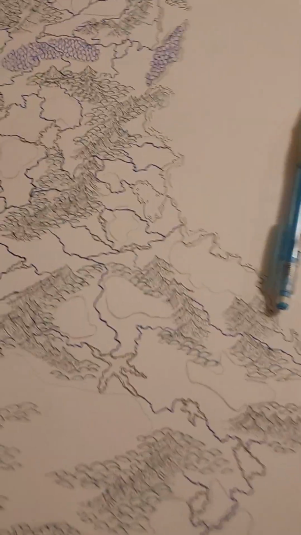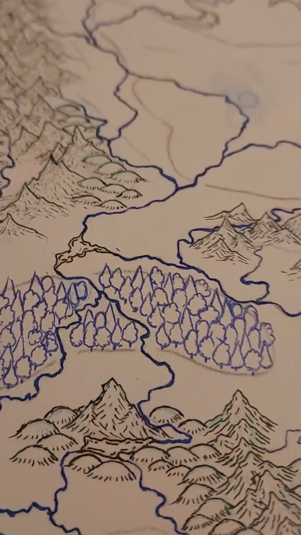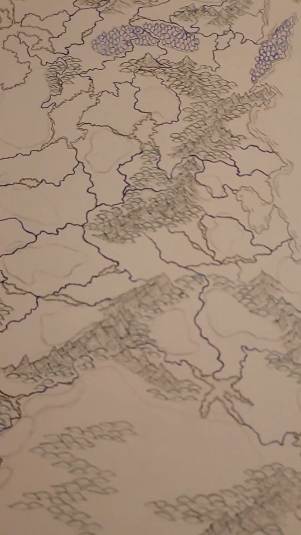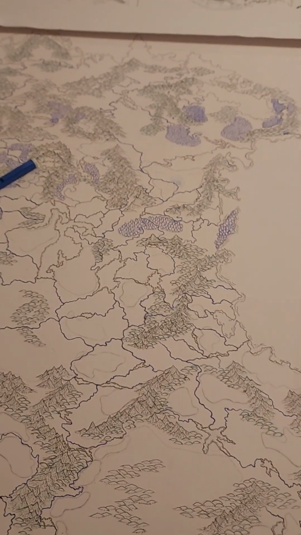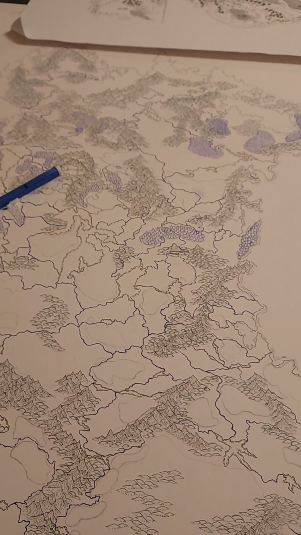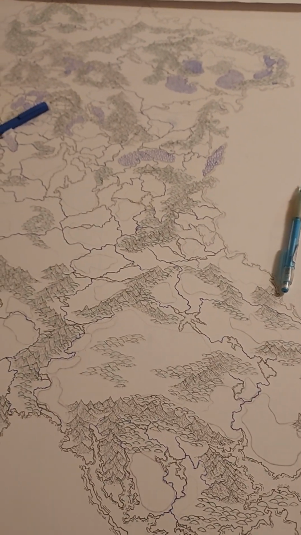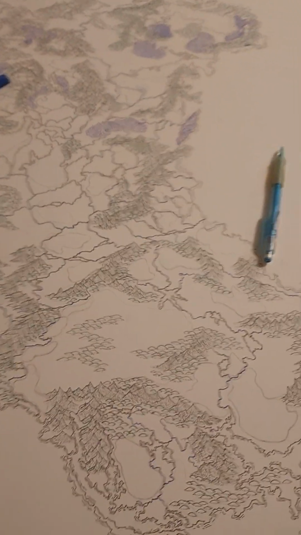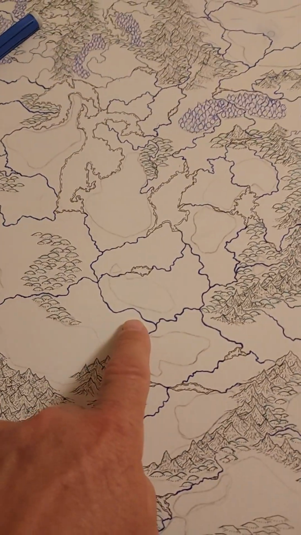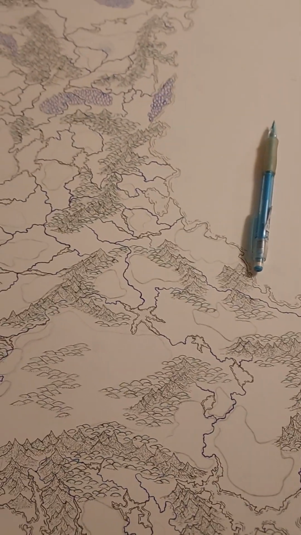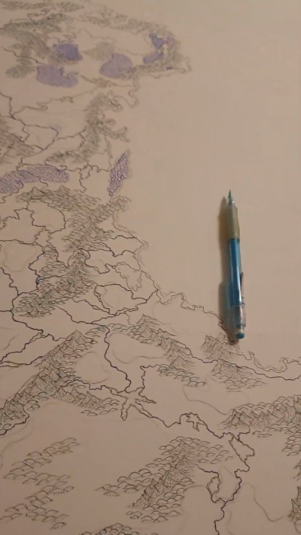Now, just to let you know, before I end this off, once I get all of these penciled in, I am going to go back with a green Prismacolor fine marker, like what has been used on the rivers and then the mountains. And I am going to go back with various shades of green.